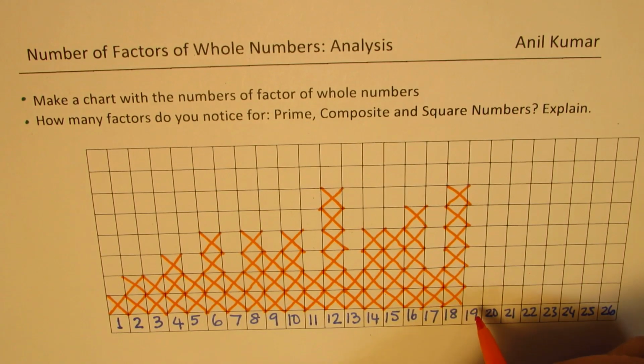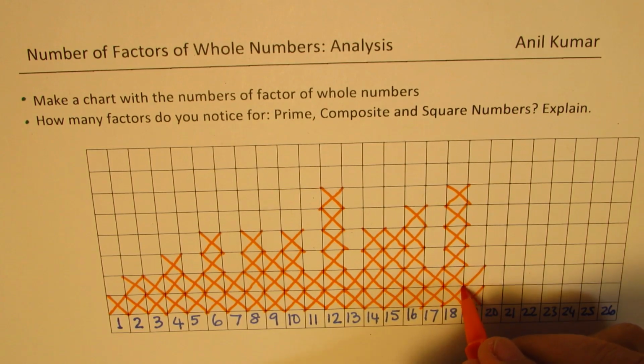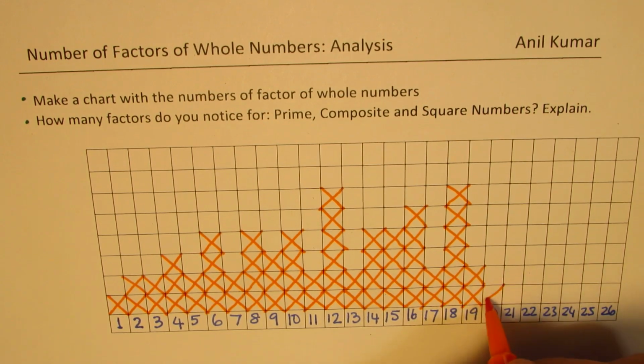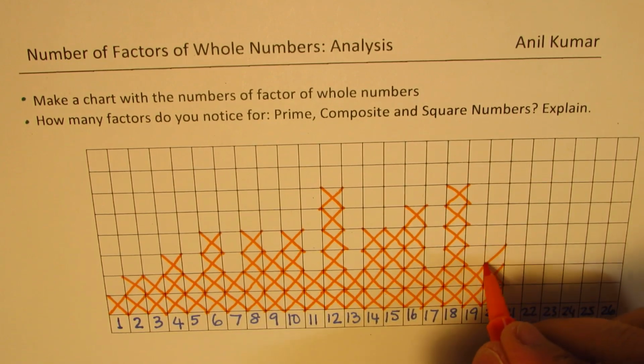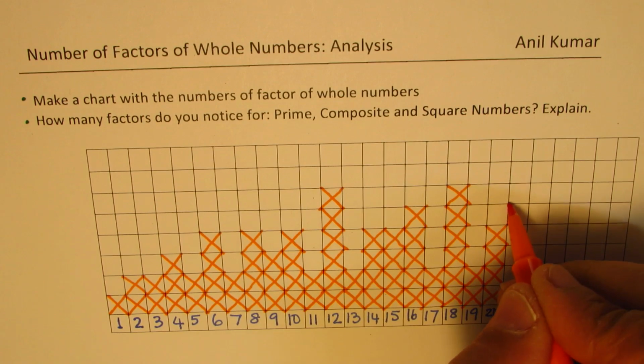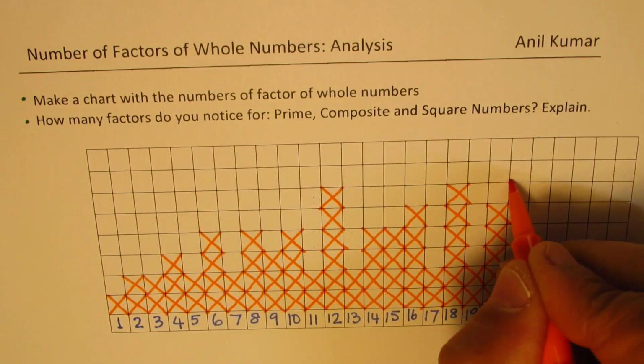As far as 19 is concerned, it is again a prime number, and you have noticed that prime numbers have only 2 factors, 1 and the number itself. 20. 1 times 20 is a factor of 20, then 2 times 10, it doesn't go by 3, but 4 times 5 is 20.